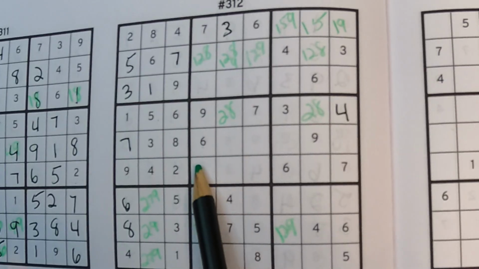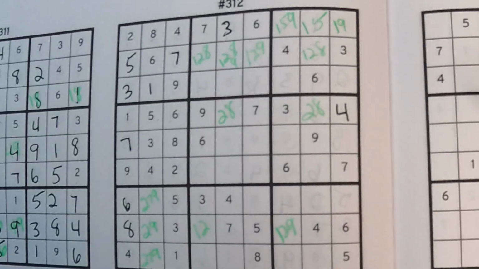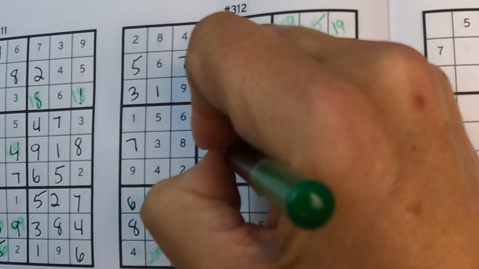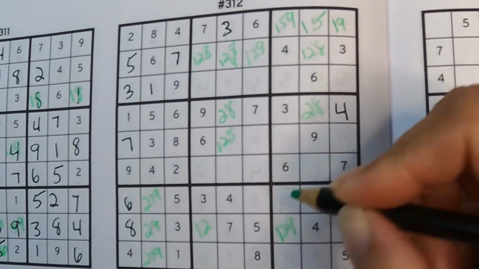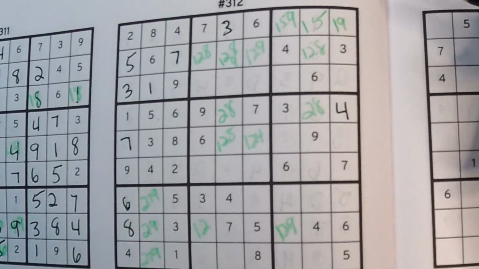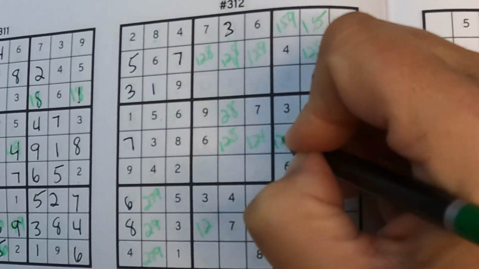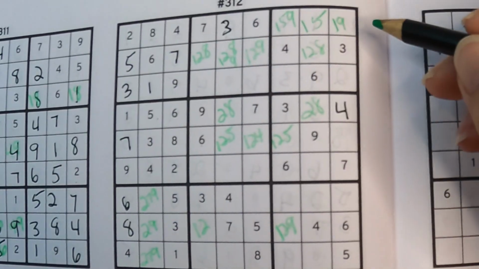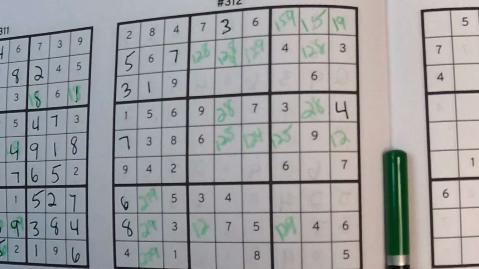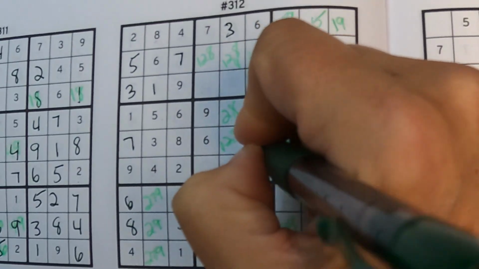For this row, we're missing 1, 2, 4, and 5. We've got a 4 here, so 1, 2, 5. 5 here, so 1, 2, 4. 4 here, so 1, 2, 5. 4 and 5 here, so 1, 2. So that means the only place the 4 can be in that row is here.